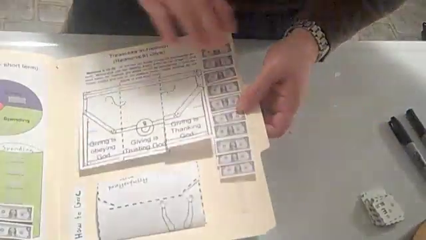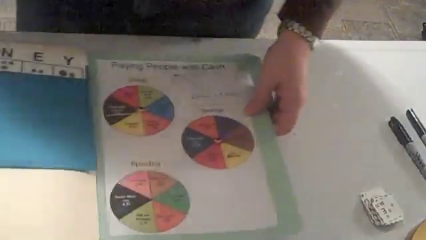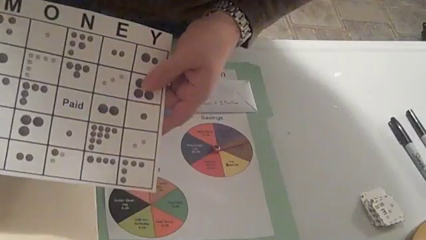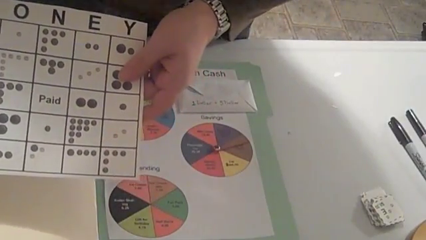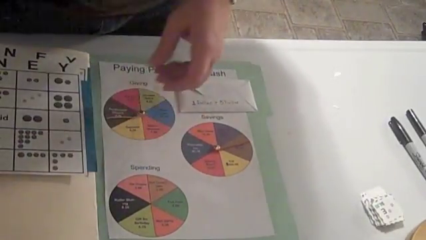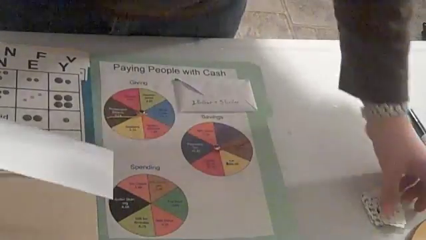And the next one I'm going to show you, this is Money Bingo. When you pull out a money card, they are in chronological order, so the first one is easiest, and the second, and it gets harder as you get to the higher numbers. And I was going to show you how I make the bingo cards.